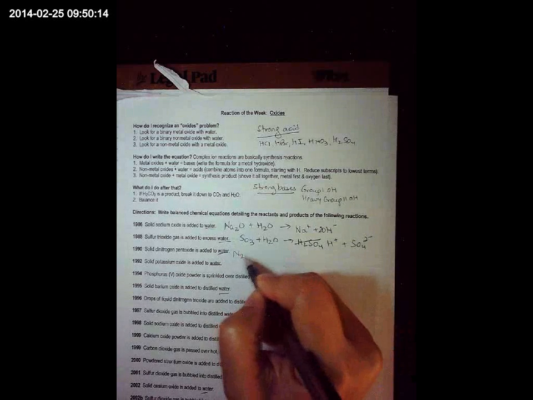All right, let's take a look at 1990. Solid dinitrogen pentoxide. All right, so what's dinitrogen pentoxide? N2O5 with water. Is that a metal oxide or a non-metal oxide? Non? Okay, so let's see if you can predict what happens when you shove all the letters together.